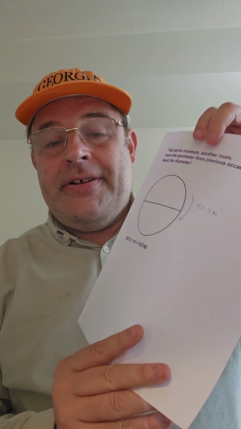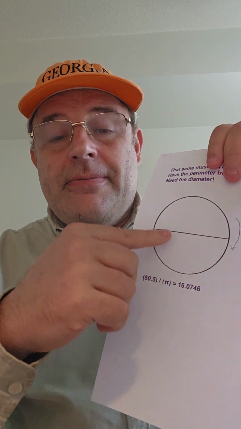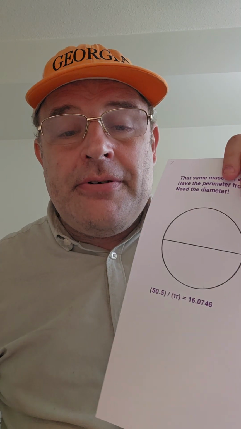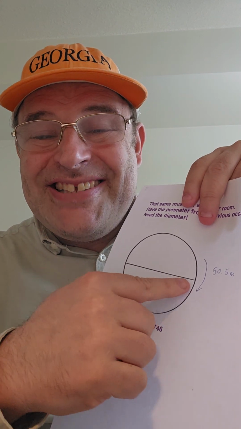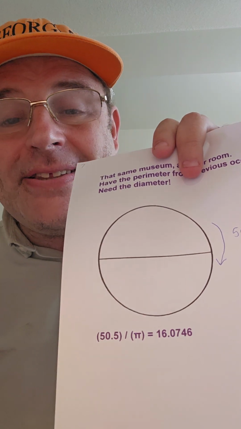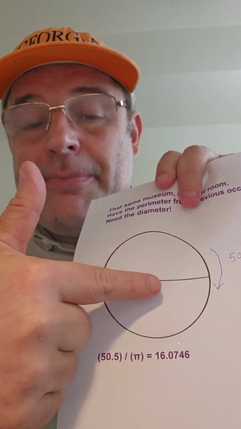Now, this museum has another room that's circular, and it just so happens we already know the circumference from maybe a year ago, but it's very difficult to measure across. Maybe there's things in the way and there's obstacles. We're told the circumference is 50.5 meters. What's the diameter across? Let's say we have to put something across the diameter, we need to measure.